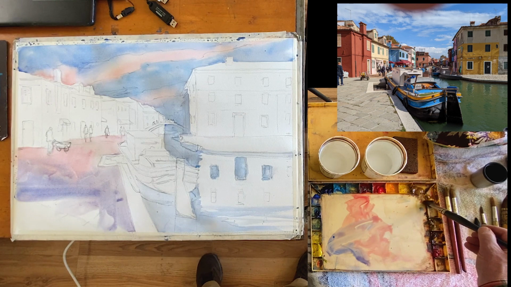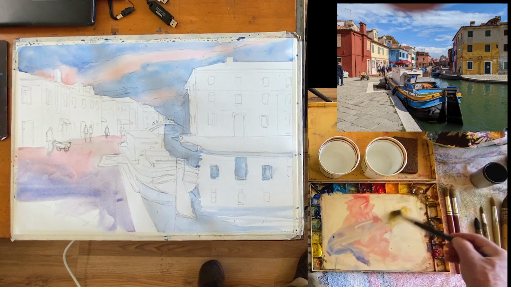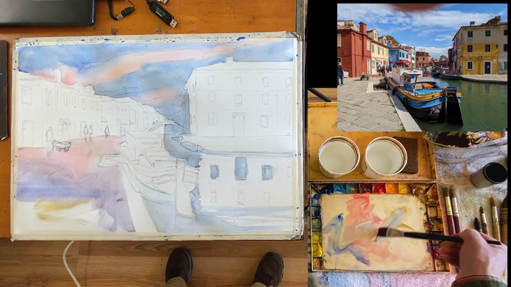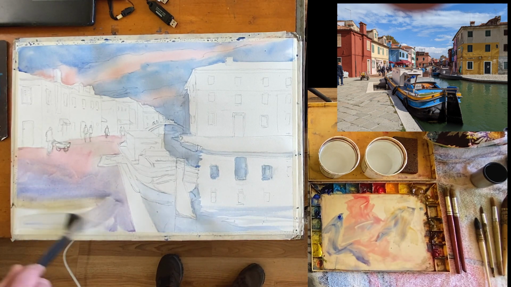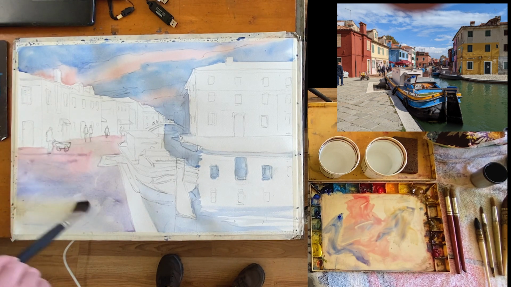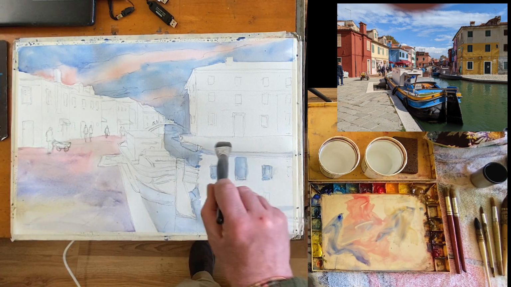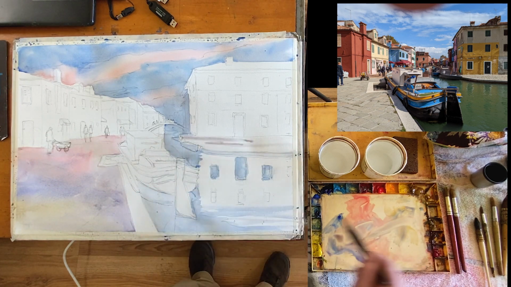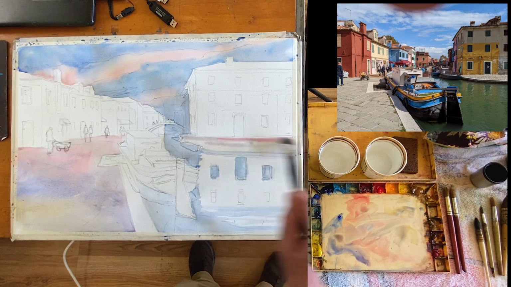And if it starts to look too purpley, throw a little bit of raw sienna in there. So that gives me my sort of gray. We're going to take that same color, the pink, a little bit of blue.